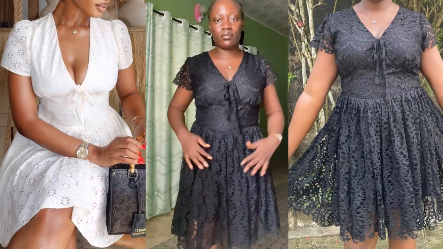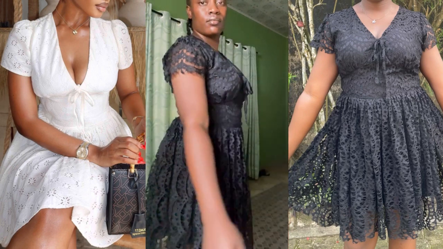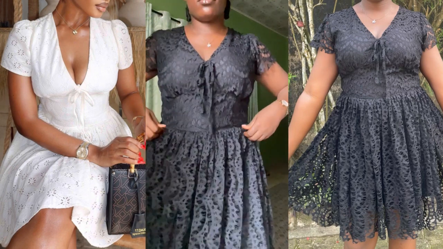So on today's tutorial, I'll be showing you how to make this beautiful dress you're seeing on your screen. I think I'm just going to call it an underbust design gathered dress. I'll show you how to cut and sew it all together.